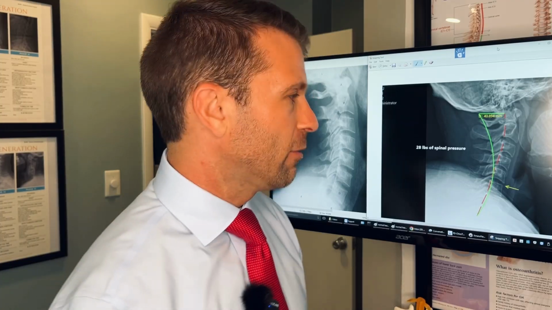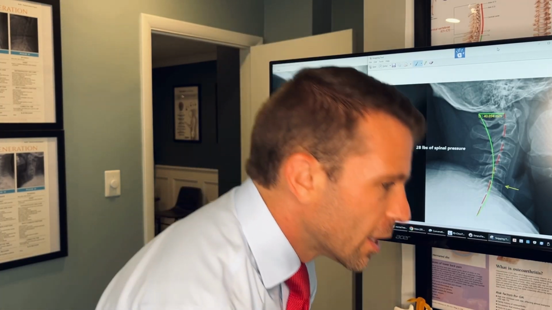Because what does age and gravity do? It's going to keep pulling you forward. This is how individuals get to this slouching posture when they're 60, 70, 80 years old. It's normal to age gracefully with good posture here, but not if this starts in your 30s.